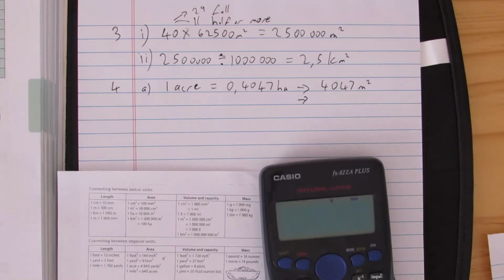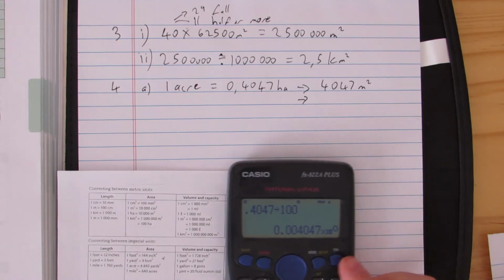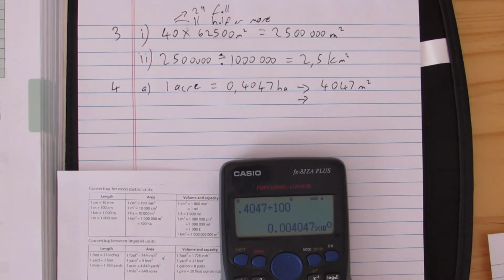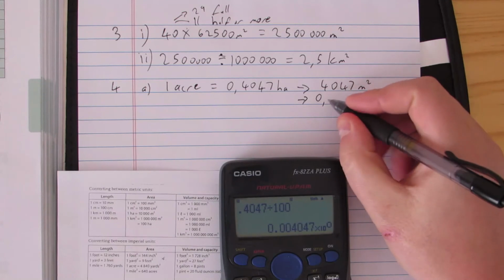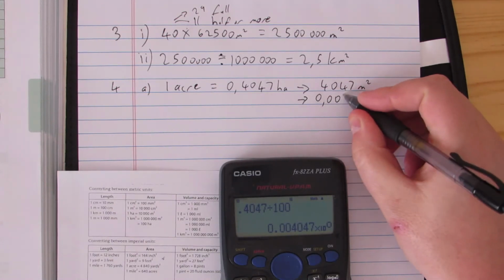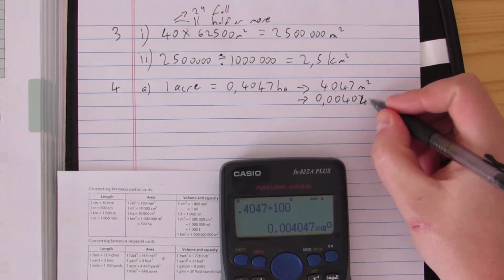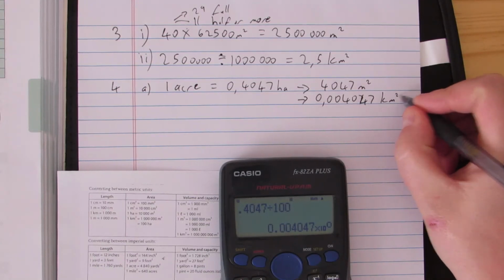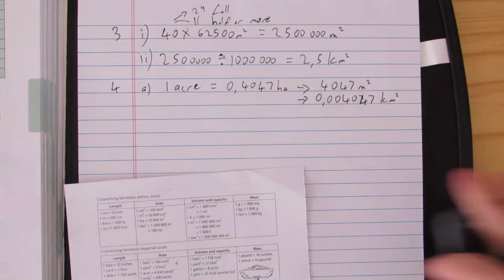So my conversion there, 0.4047 divided by 100, will give me, if this ever happens to you, just press shift in engineering and push those numbers back, 0,004047 square kilometers. An acre is actually quite small.